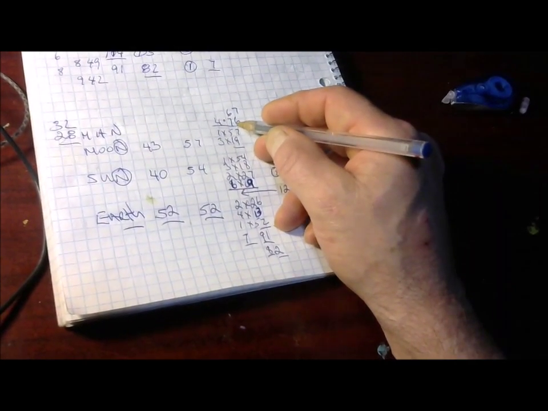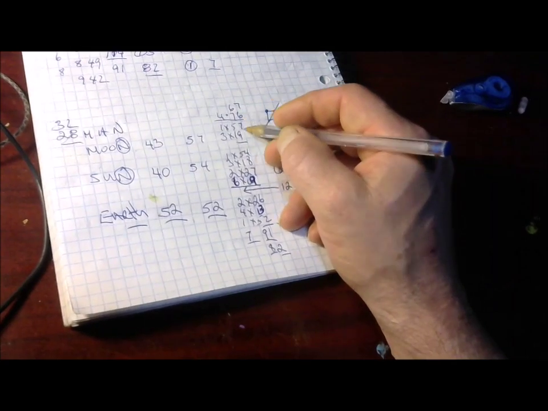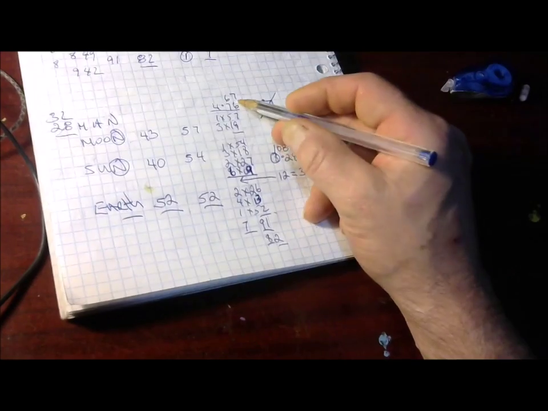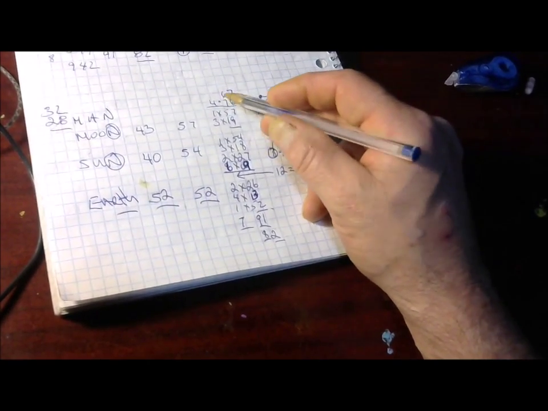9 and 7 is 16. Beginning of the light. 5 and 1 is 6. 7 and 9 is 16. 6 and 1. 5, 6, 7, 76. 7 and 9 is 16. 1 and 6 is 7. 5 and 1 is 6, 76. 7 and 6, 13.